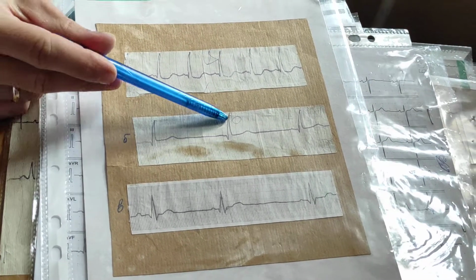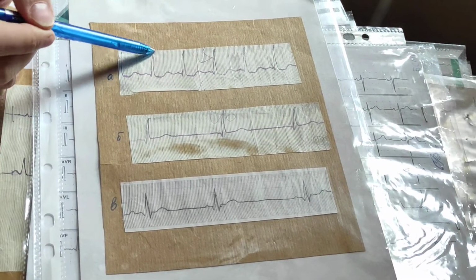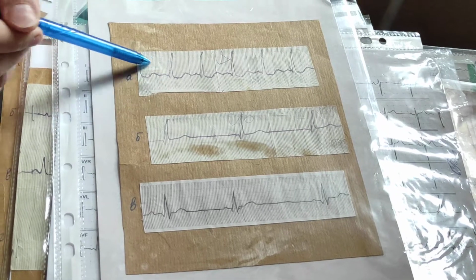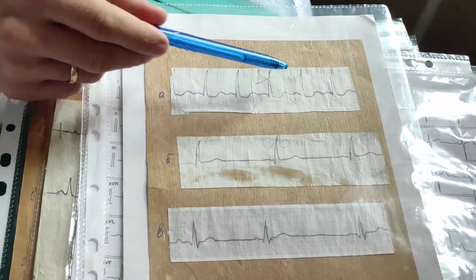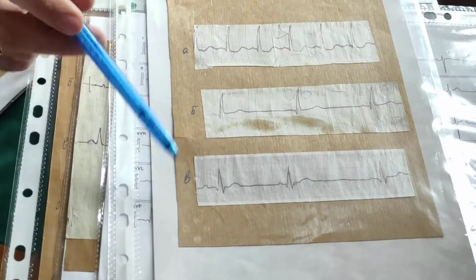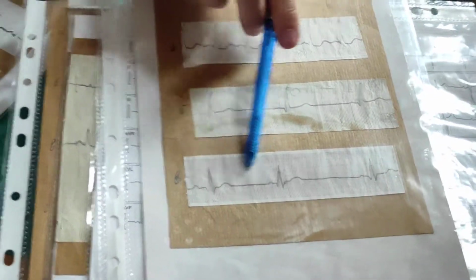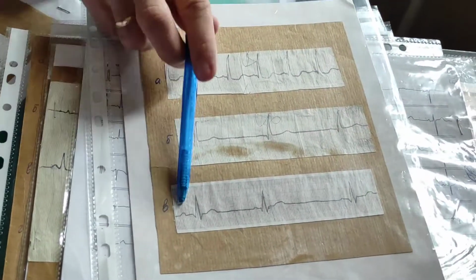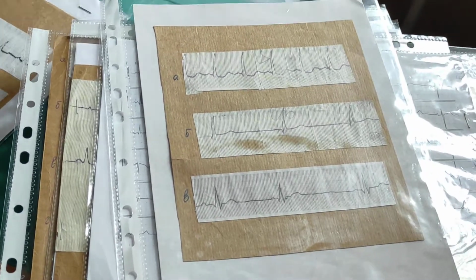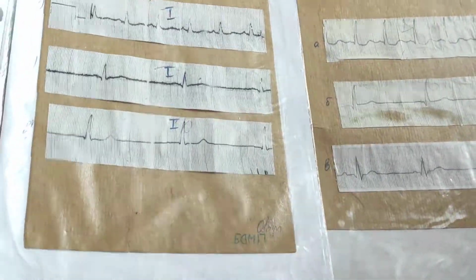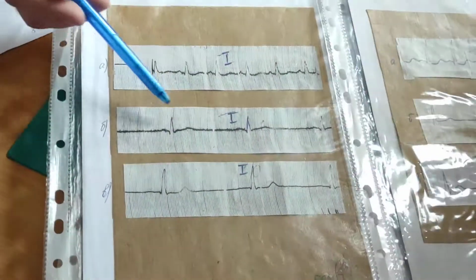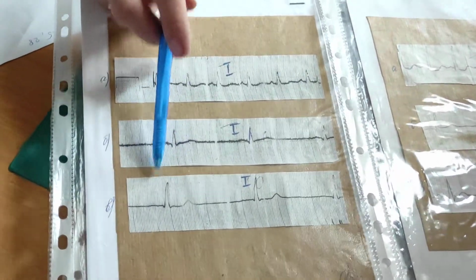This one, normal heart rhythm. This one has short distances between complexes. It is tachycardia. This one, distance longer than normal. This one, bradycardia. Similar card. Practically similar. Tachycardia, normal heart rate, bradycardia.